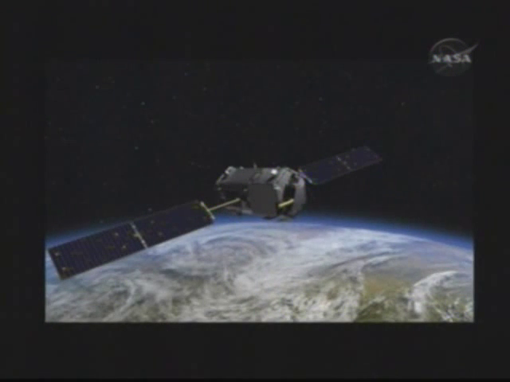Once IOC is completed, we would have verified the health of the observatory, and we also would have configured OCO for routine operations. This includes maneuvering OCO into its proper position as the lead spacecraft in the Earth Observing System's afternoon, or A-Train, constellation. If I can ask for the first graphic, this would be the artist's rendition of the observatory in flight. Thank you.